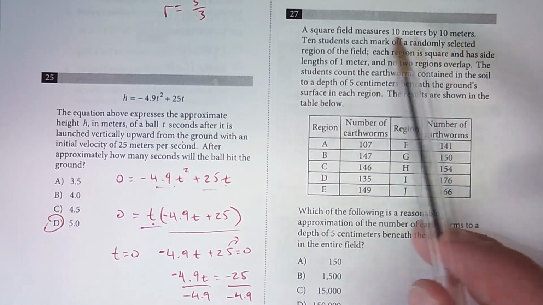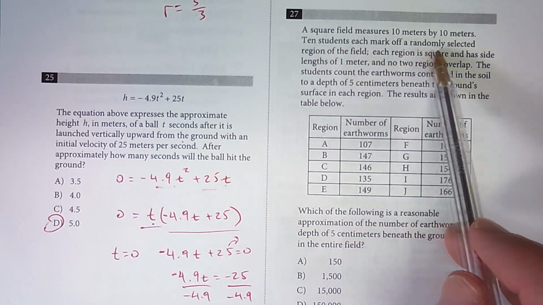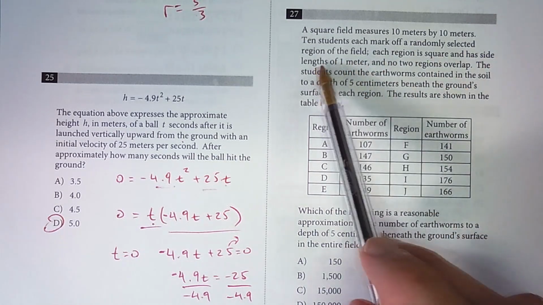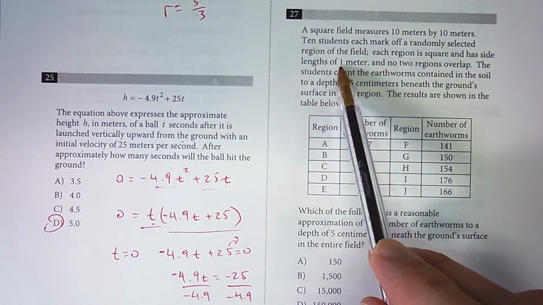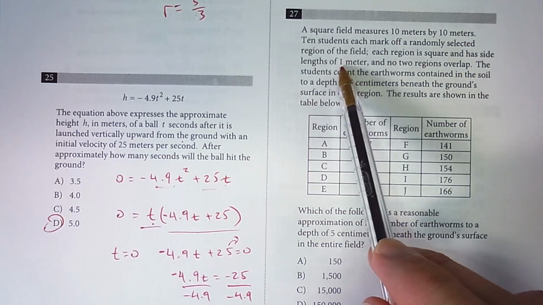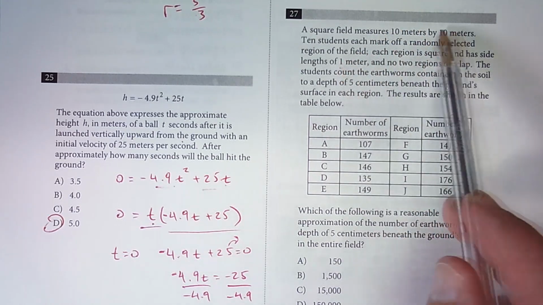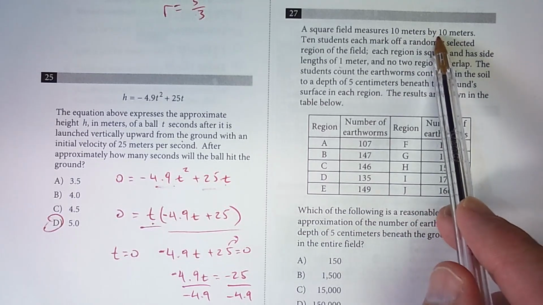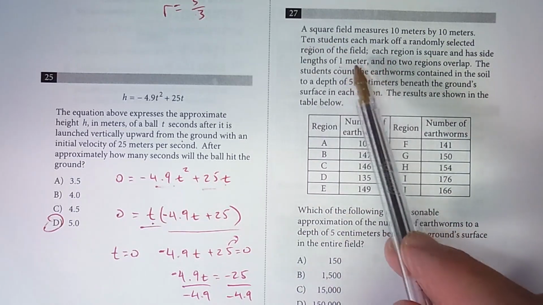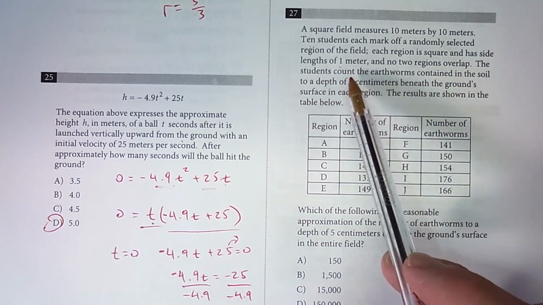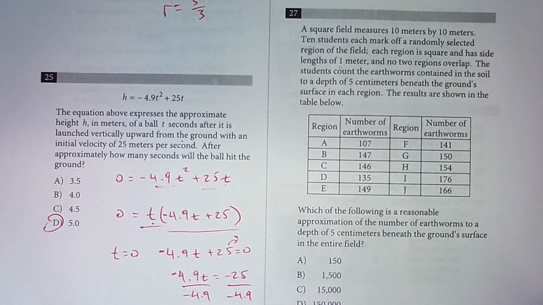A square field measures 10 meters by 10 meters. 10 students each mark off a randomly selected region of the field. Each region has lengths of 1 meter. So squares, 1 meter squares into a 10 by 10. So you're actually going to fit 100 square meters in there. We only used 10, but we could have fit 100. And no 2 regions overlap.